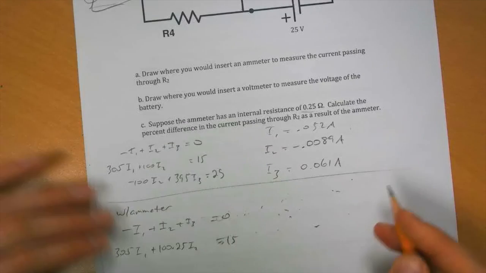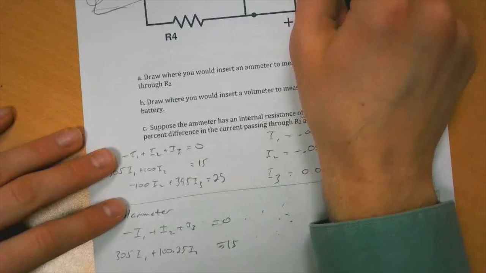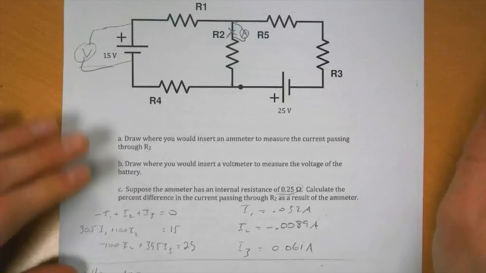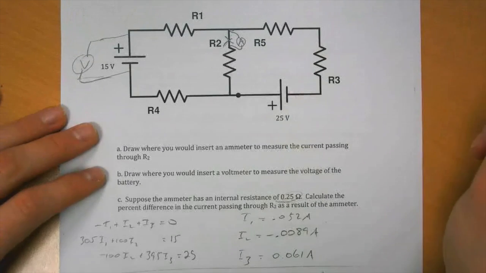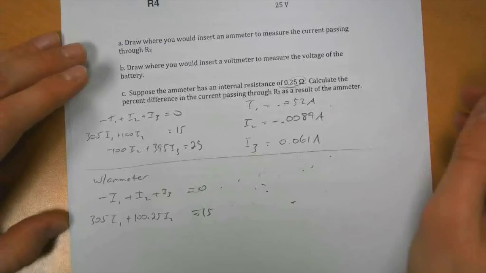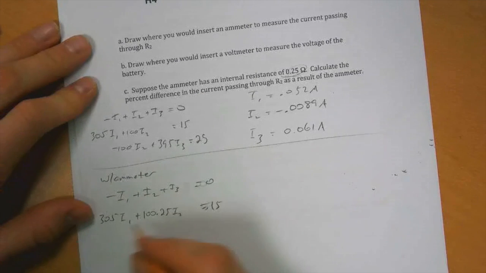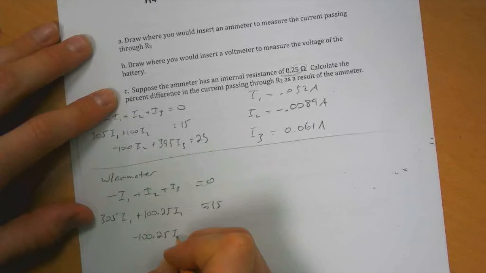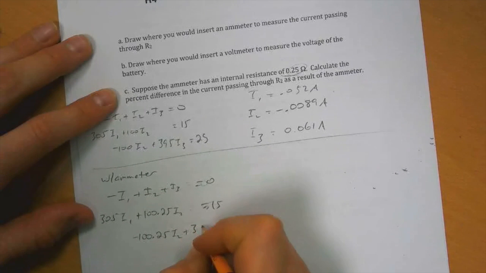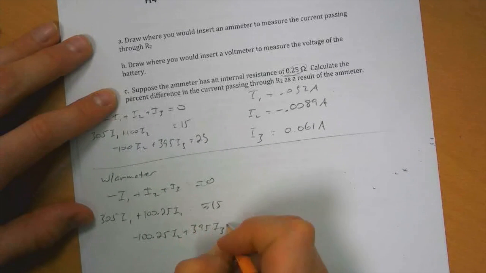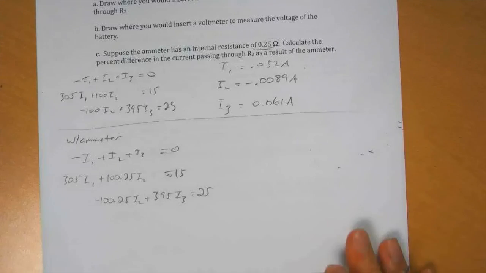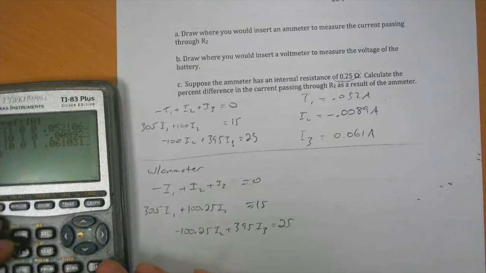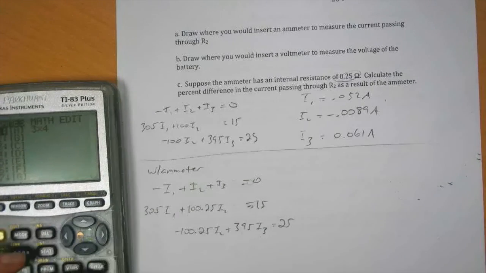Now, if you stop and think about this for a moment, you will realize a resistance of 0.25 versus 100 ohms is not a large percent difference. So I'm betting that this isn't going to have a drastic effect on the current passing through R2, but we can go ahead and run the calculation. Actually, I still have the matrix in my calculator.